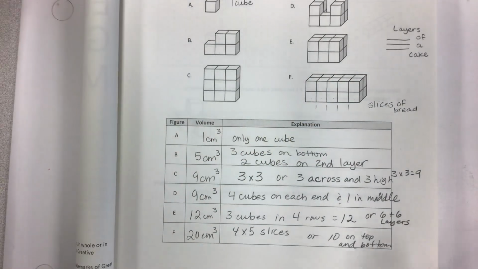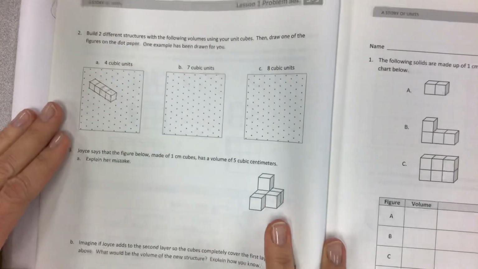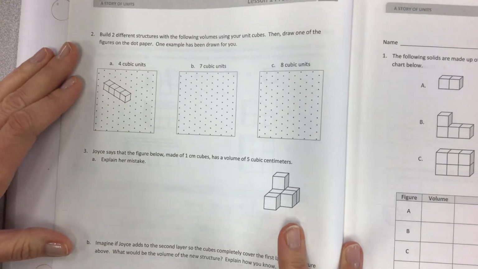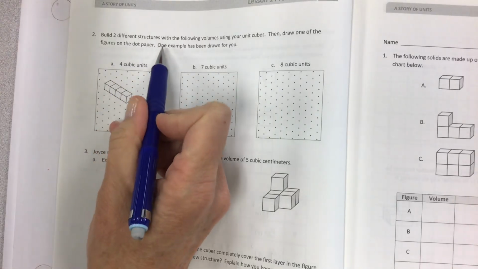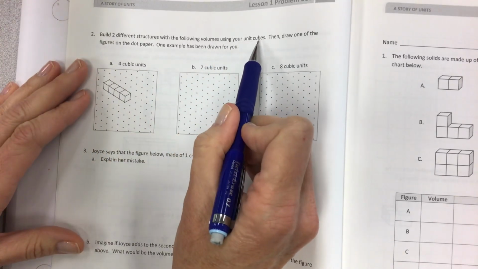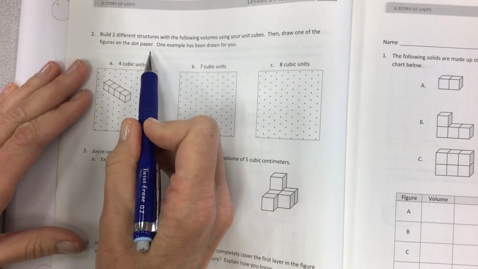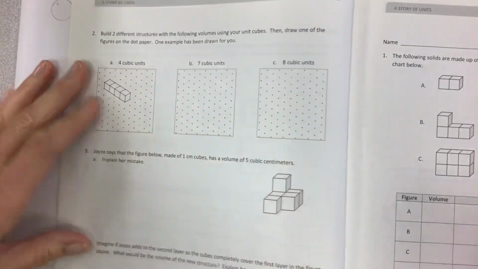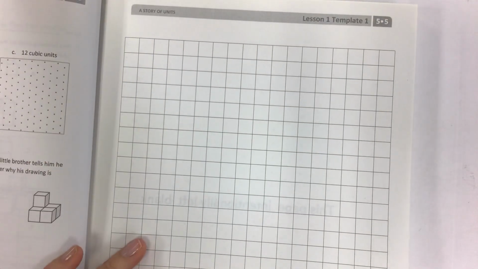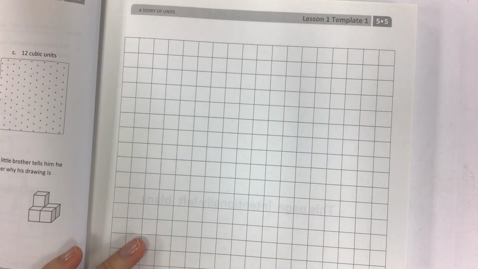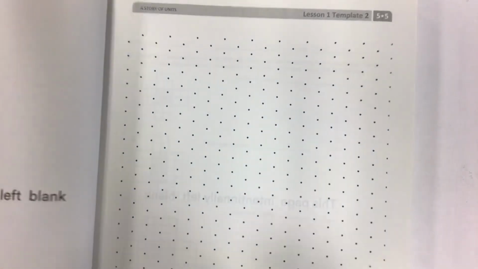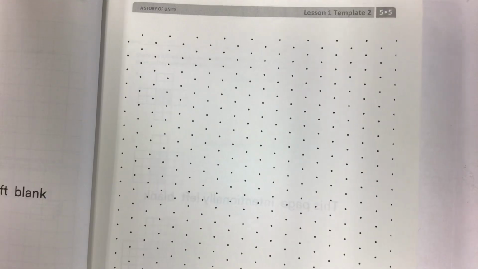So now let's take these and turn the page, and let me show you what I'm talking about with these dot things. Now, it says build 2 different structures with the following volumes using your unit cubes. Then draw one of the figures on dot paper. One has been drawn for you. Before you go too far, my old book has homework in it too, so lucky me, but then if you skip a page, or you may have one right there, there's a template with this type of paper, and turn it again, and there should be another template with the dot paper.